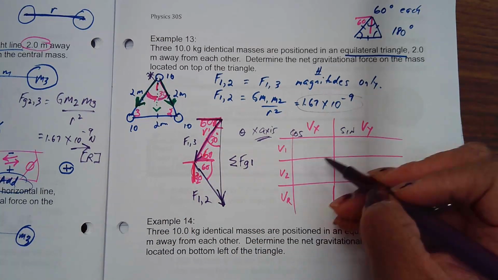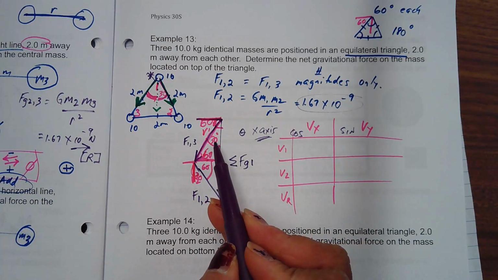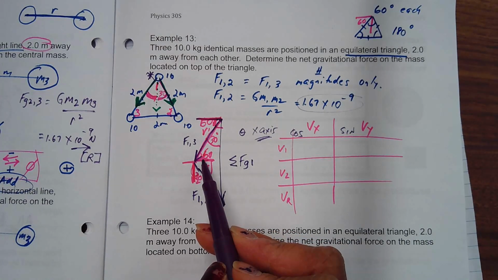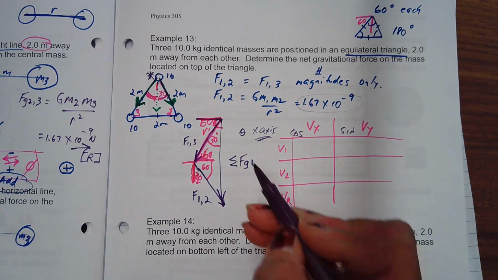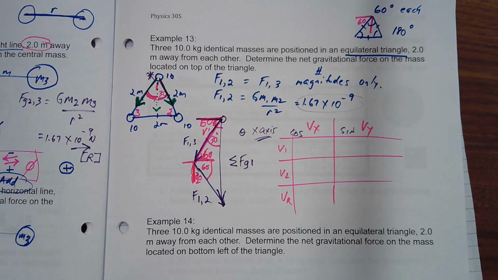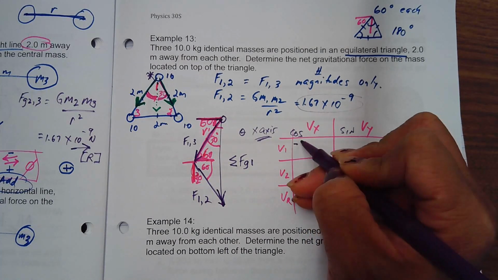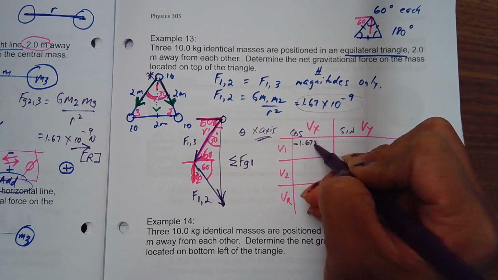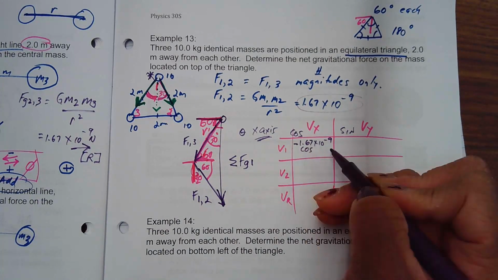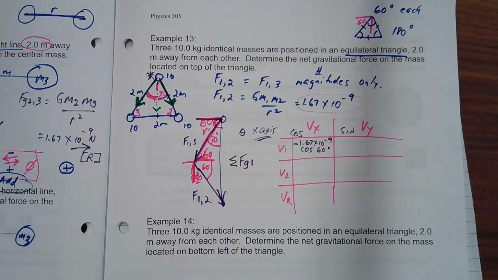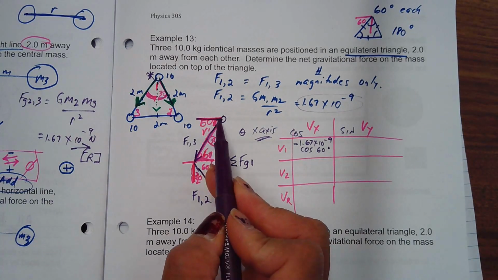So what I'm going to do is, what is the x going? Is it a negative or positive? The first one, the first line. Going to the left. This is 0 right here. He went to the left, so I'm going to put negative 1.67 times 10 to the negative 9, but I'm going to put cosine of 60 because the angle has to come from the x-axis.